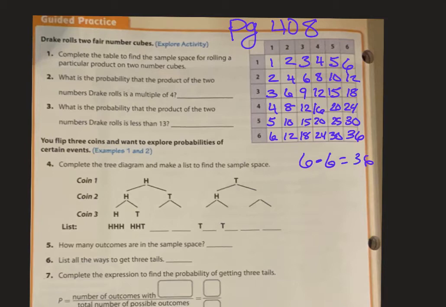So what is the probability that the product of 2 numbers Drake rolls is a multiple of 4? So multiples of 4 are any number that 4 will go into, right? So we know that all the 4s here are multiples of 4. And all of these are multiples of 4, right? But then we're going to have to look for the other ones that are in here. So 4 is a multiple of 4, right? 12, 12, 36.